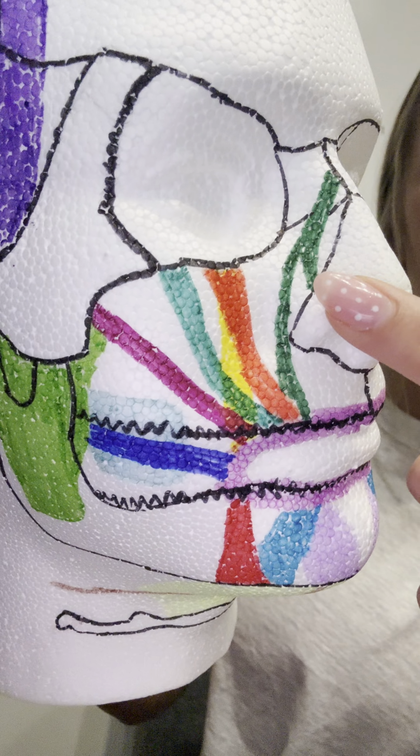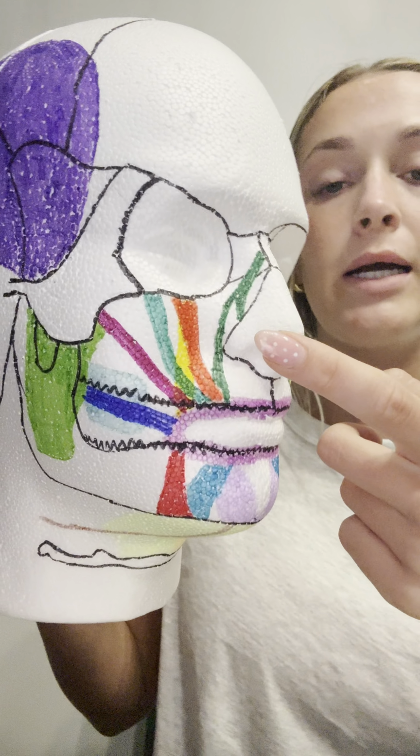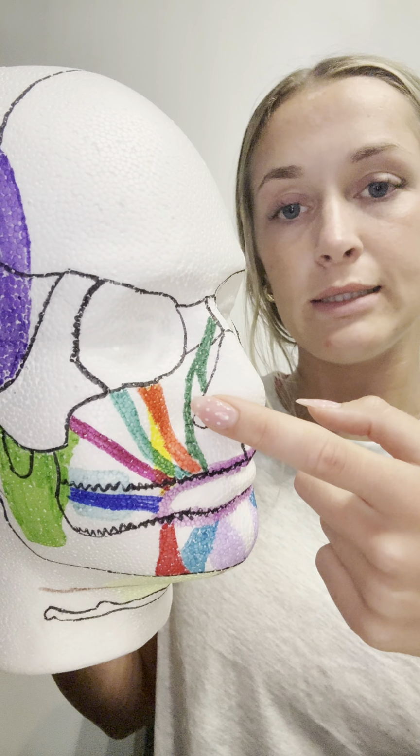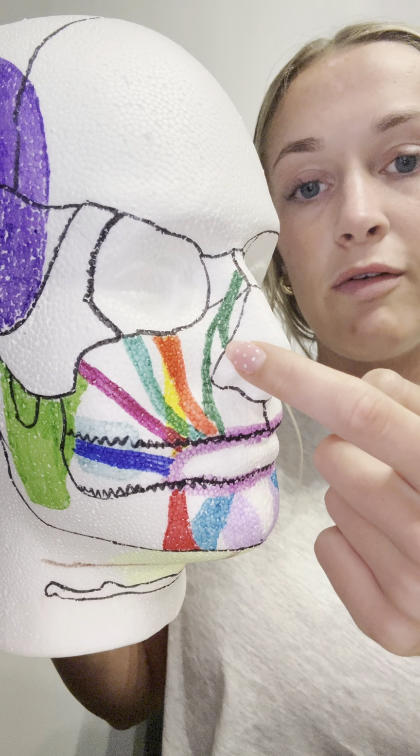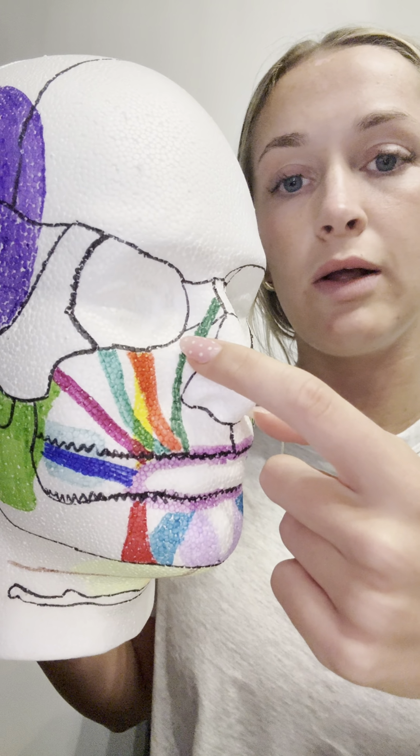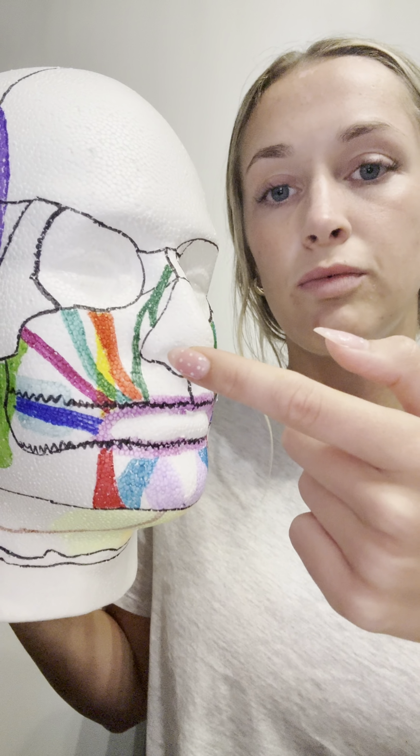This dark green muscle right there is the levator labii superioris alaeque nasi muscle. This muscle helps to elevate the lips, and it also elevates the wings of the nose, especially whenever you're scrunching your nose and your nose dilates. That is what this muscle is doing. It's helping to raise those wings of the side of your nose.